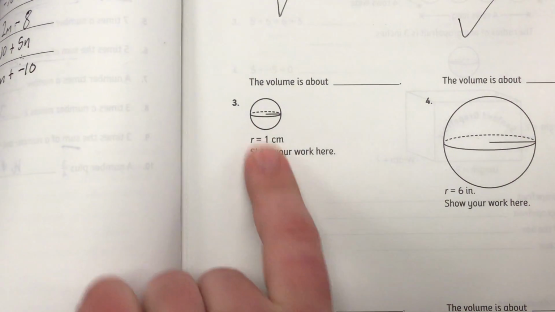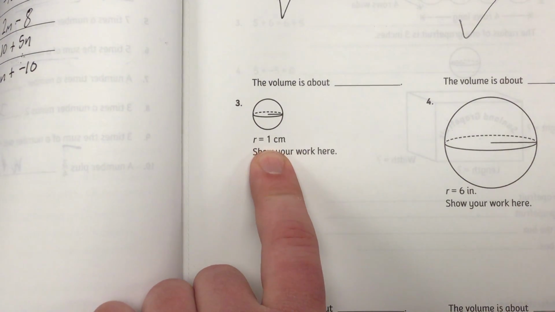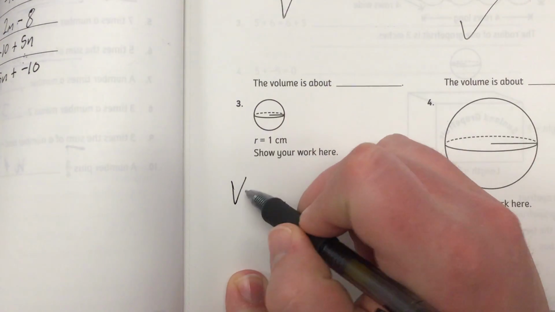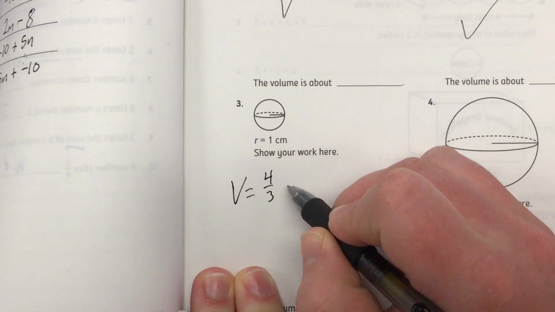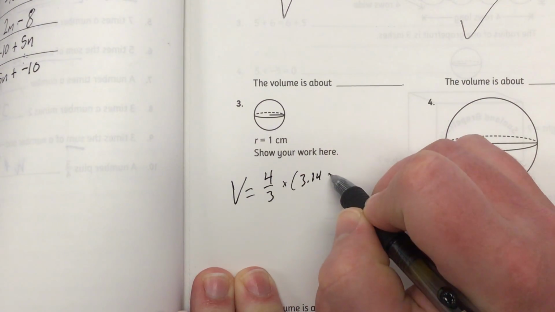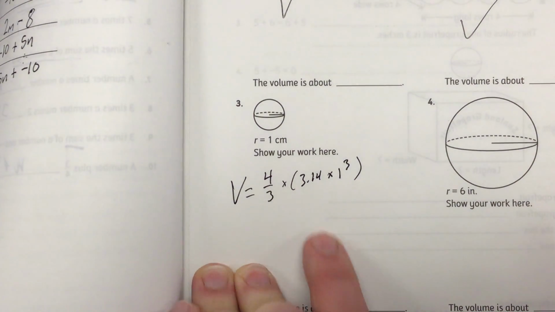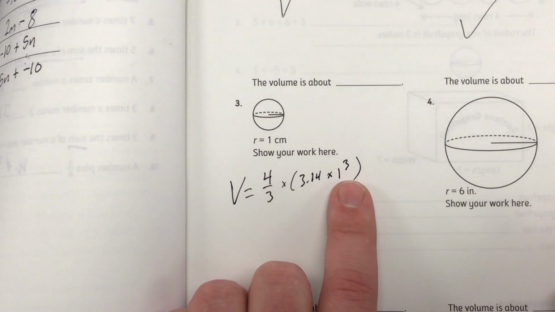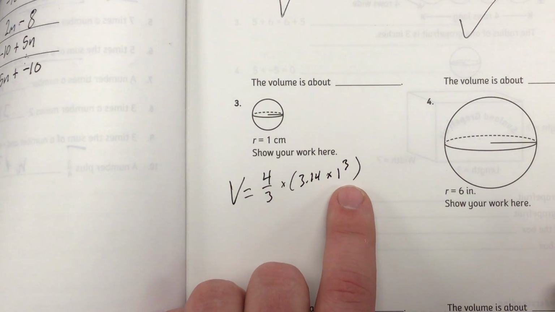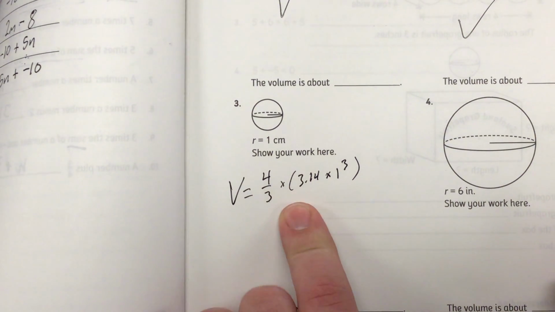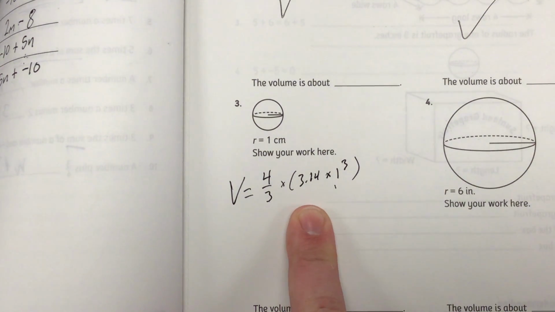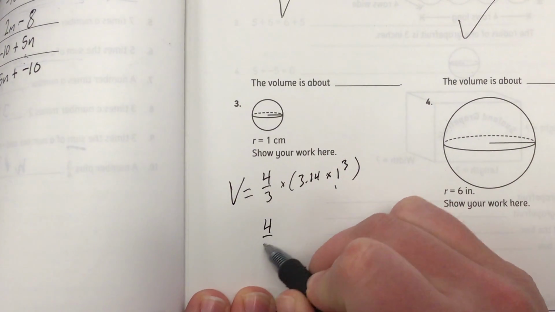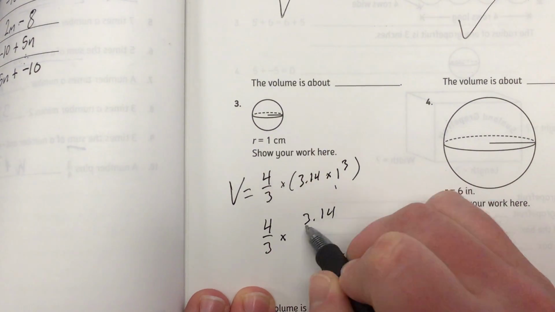All right, this one we have a radius of 1. So what's my formula going to look like? Volume is 4/3 times 3.14 times 1 cubed. What's 1 cubed? What's 1 times 1 times 1? It's just 1. So that's 3.14 times 1. What's 3.14 times 1? 3.14. So now we just have 4/3 times 3.14 over 1.